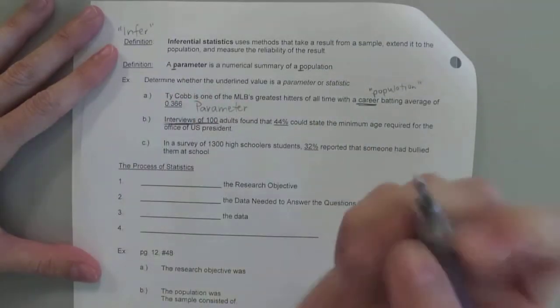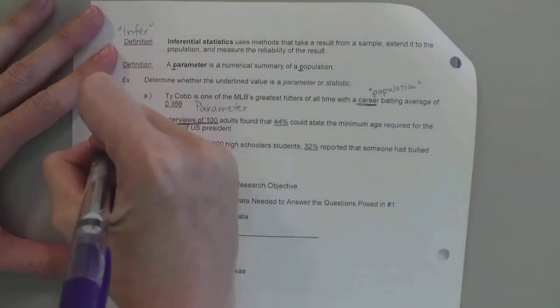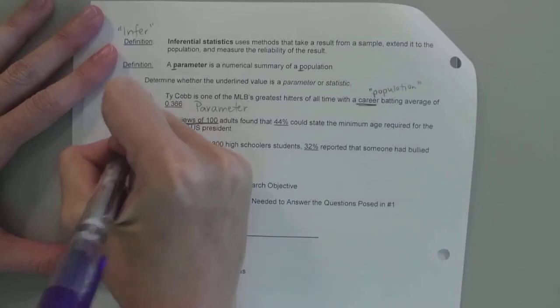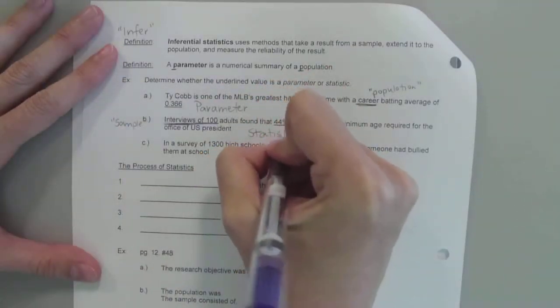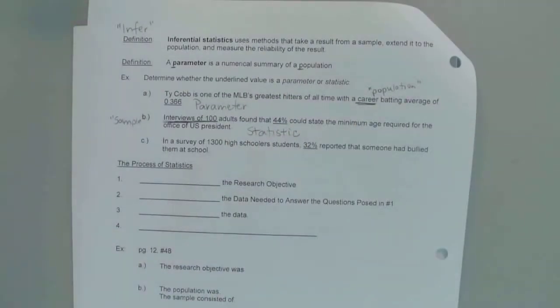Woohoo. I ask that every year, and there's always at least one person in there that knows it. So the fact that we're interviewing only 100, we know that's just a sample, right? And if it's just a sample, that 44% is considered a stat.